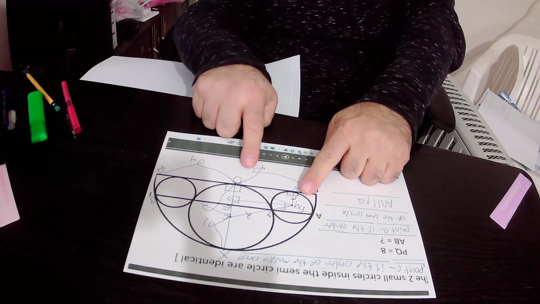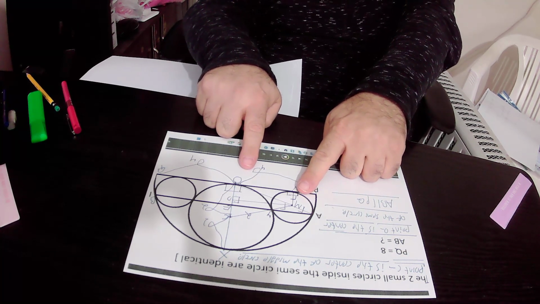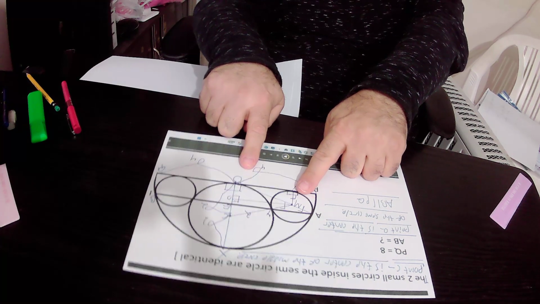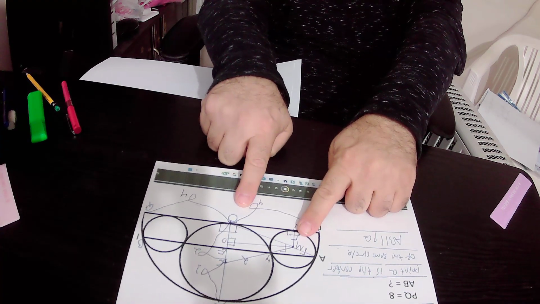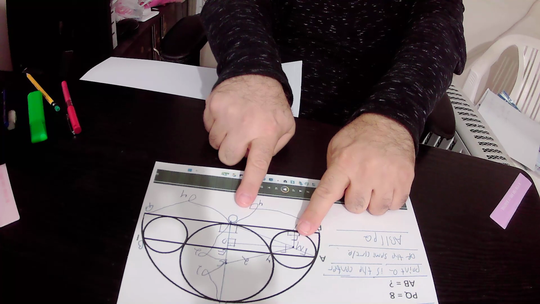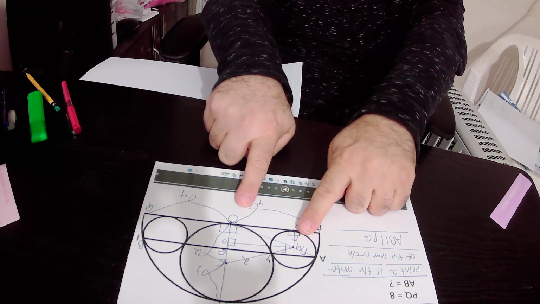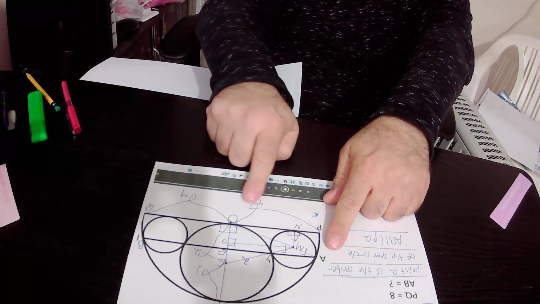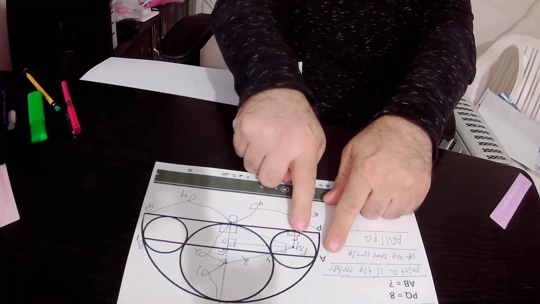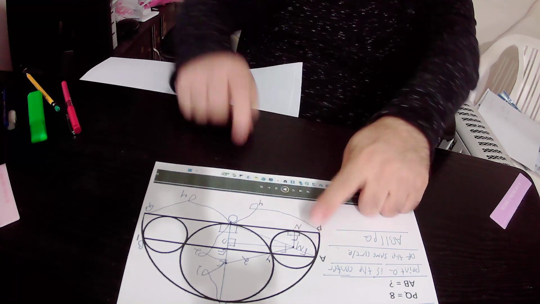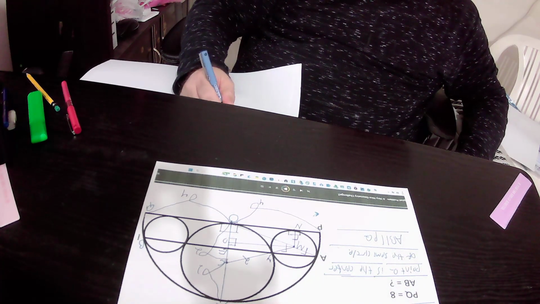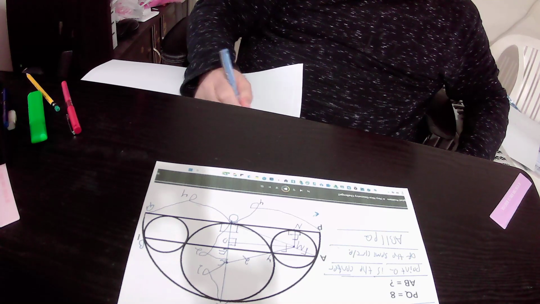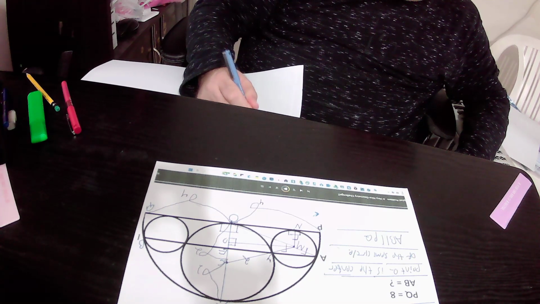And what is the length of line segment MO? From the drawing you can see that MO equals AO minus AM. Again, AO minus AM equals MO.